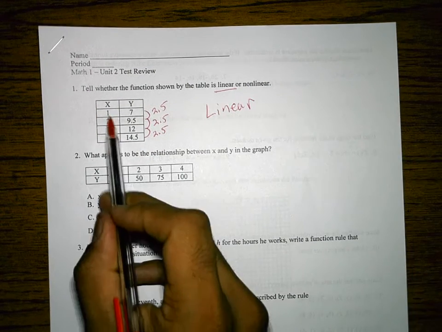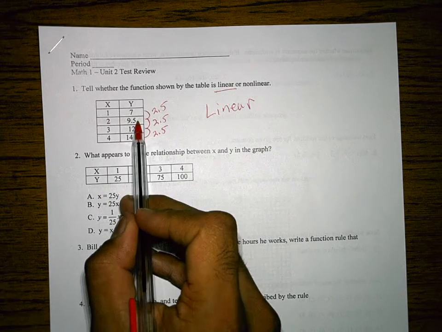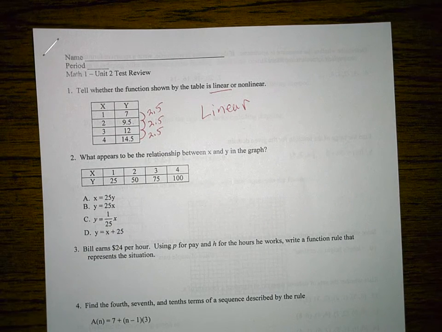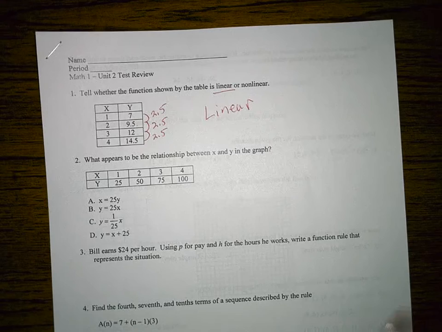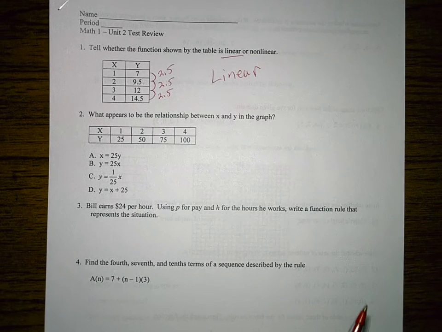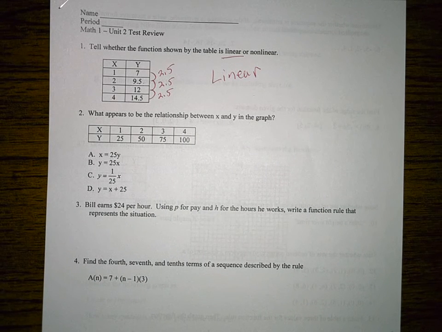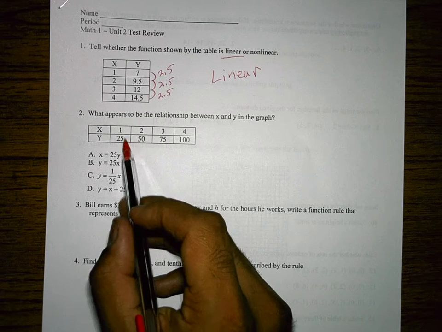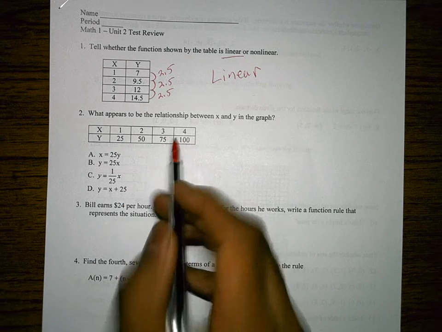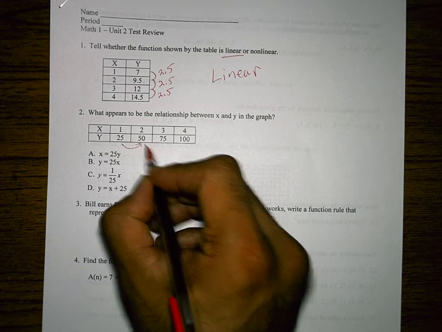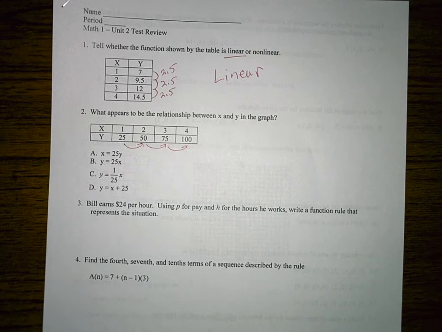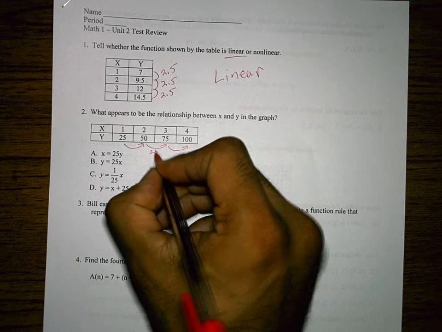Okay. So if I increase by the same x and the same y every time, then that is a linear relationship. And so how would I express the relationship in this table here? Well, the first thing I want to do is look at the data and say, okay, it increases. So let's see, does it increase by 25 the same amount every time? And it does, right? It's always increasing by 25.